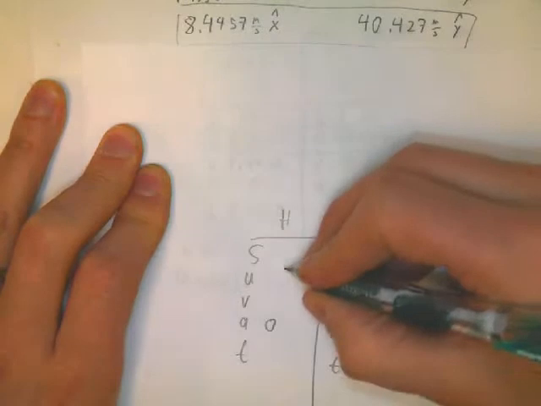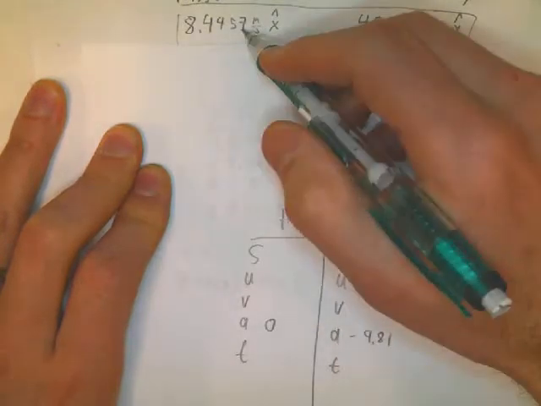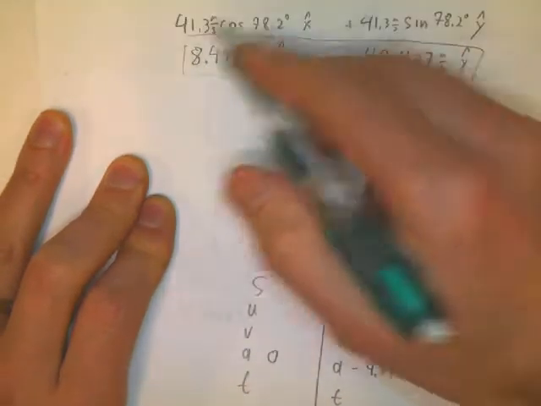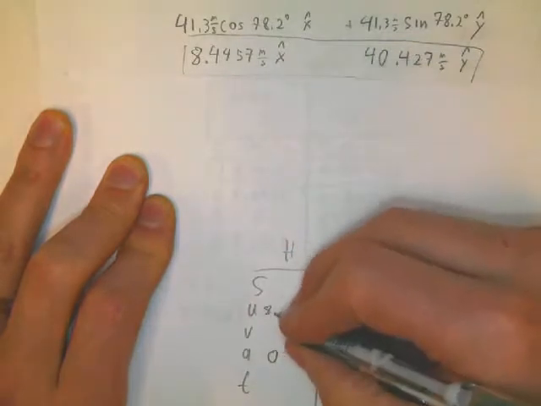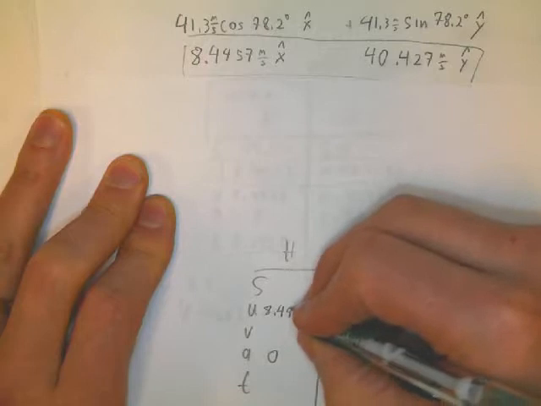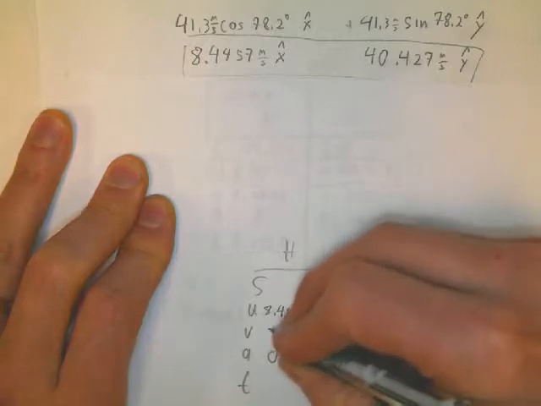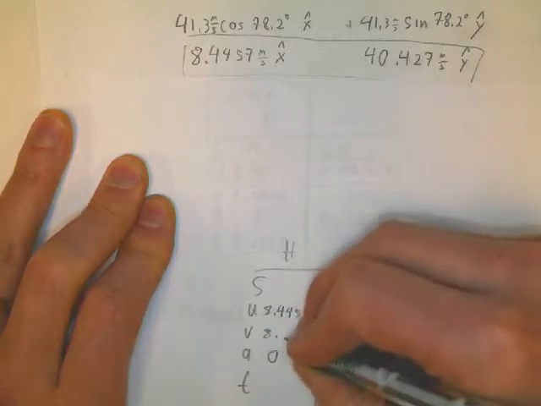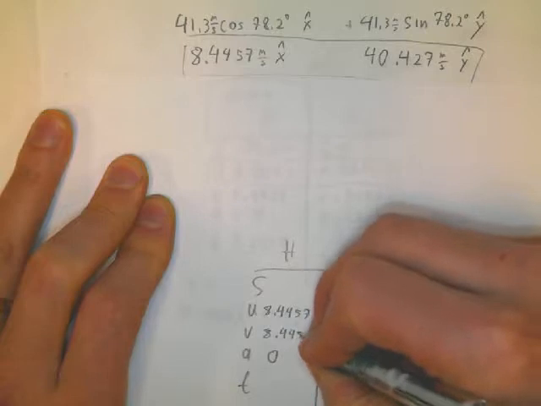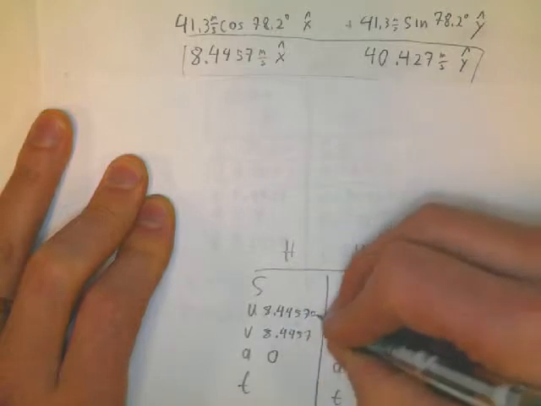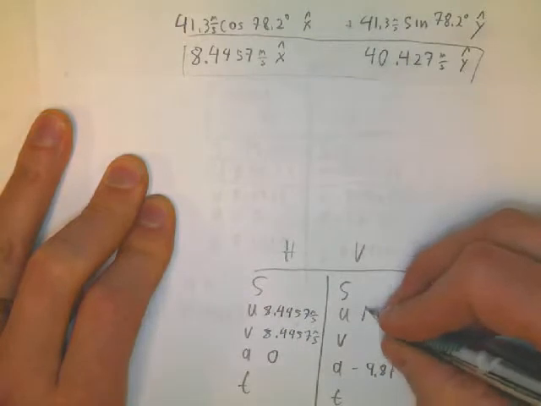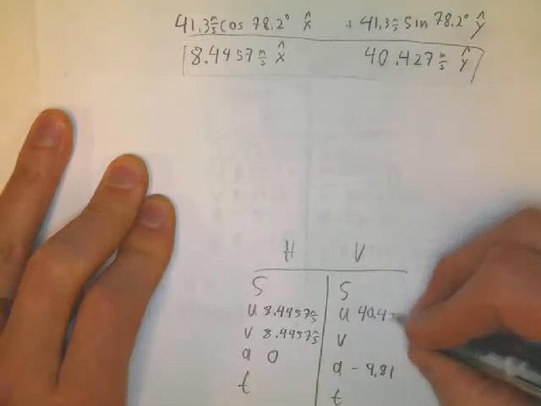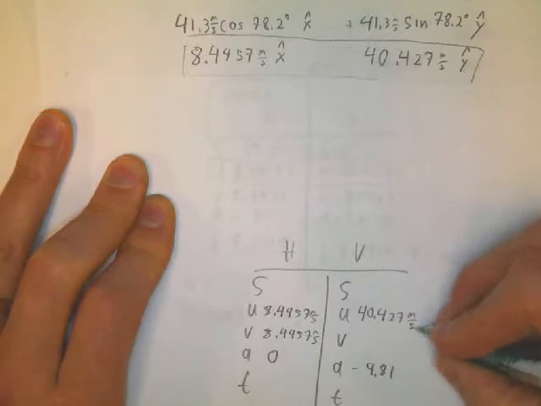The horizontal velocity that we got from the first problem using cosine is going to be the same velocity here, 8.4457, and the final horizontally is the same, 8.4457 meters per second. The initial vertical will be 40.427 meters per second.